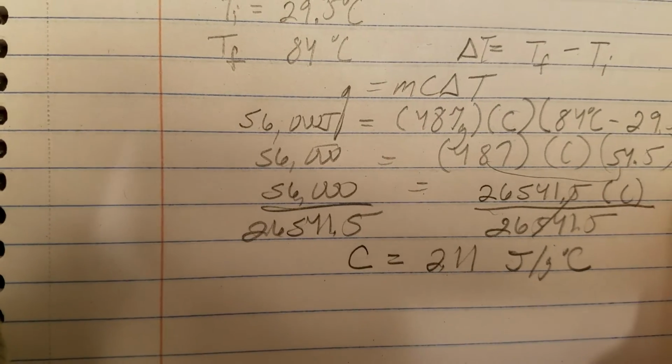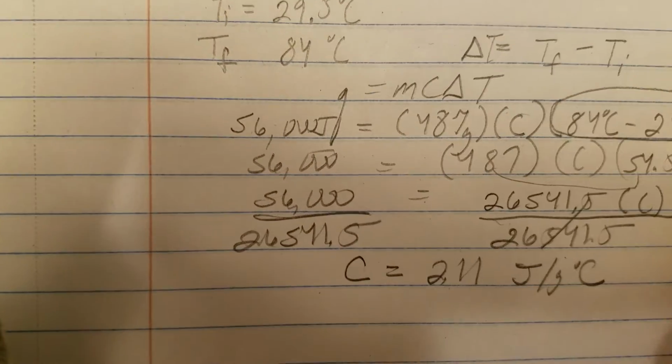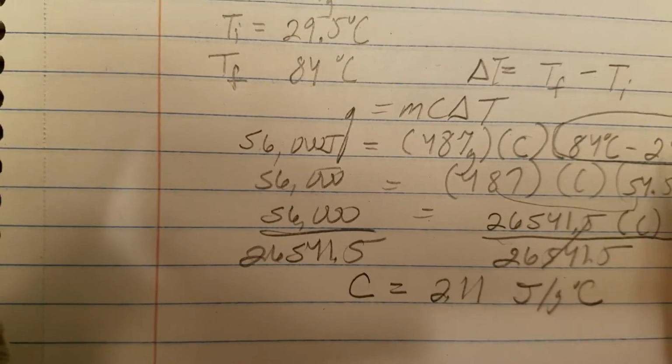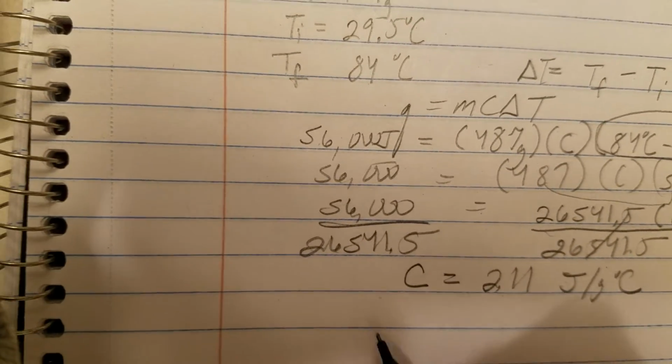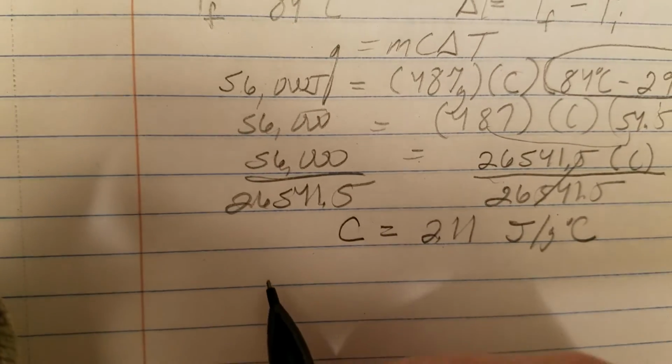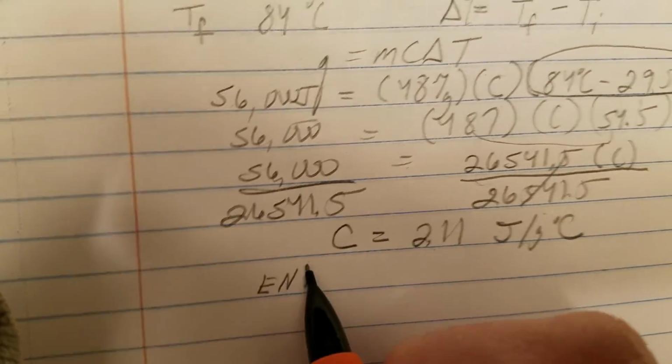Now since our temperature final was greater than our initial temperature, then it's asking us whether you have an endo or exothermic process. This would actually be an endothermic process.